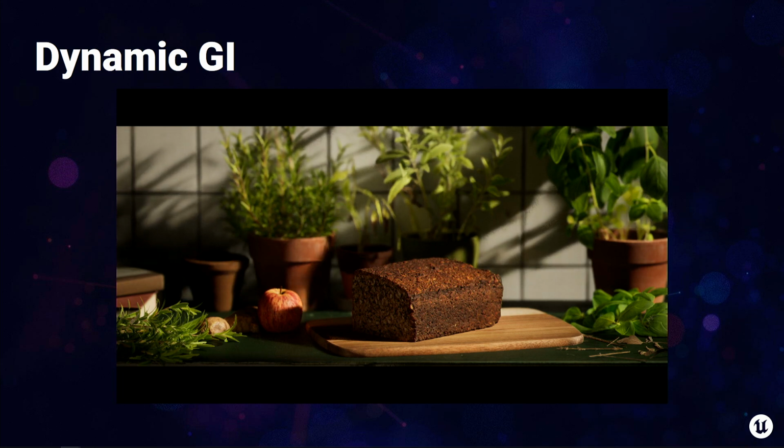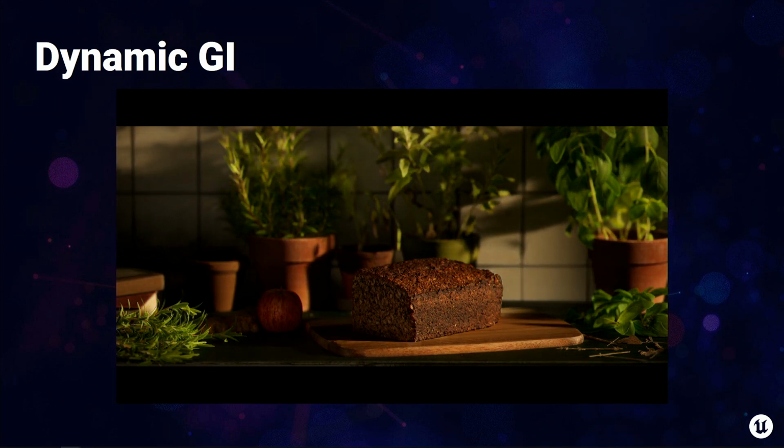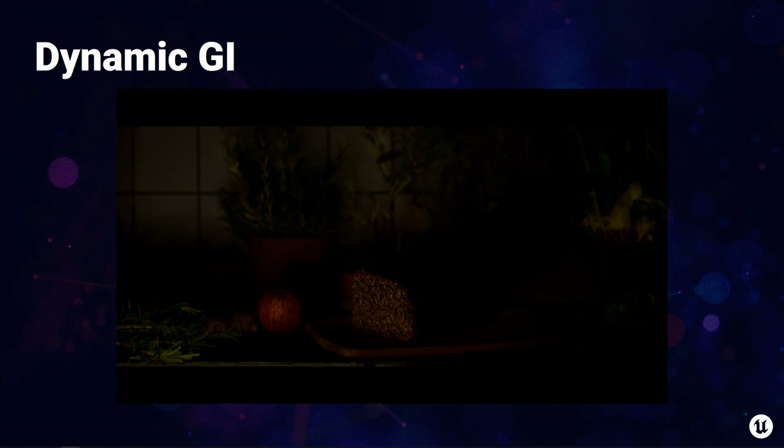But anyway, let's continue. This is dynamic global illumination. As you can see, basically, that's the sun moving around. You can see all of the light that went from one side to the other one. Shadows were accurate, shadows were updated on the fly, etc. So that's basically dynamic global illumination, and you don't need to wait for it to build up.